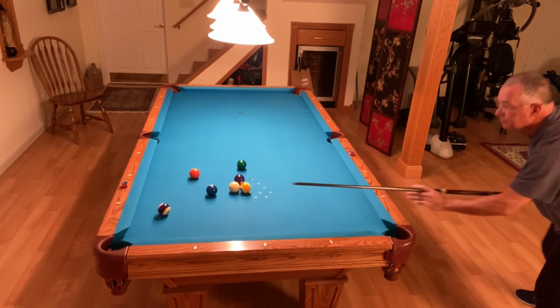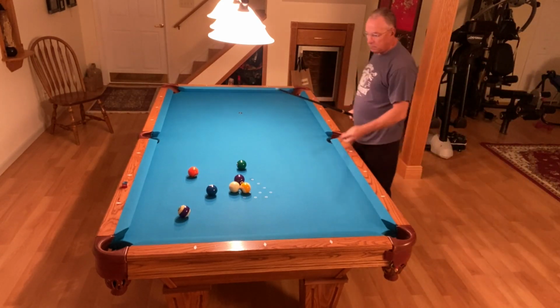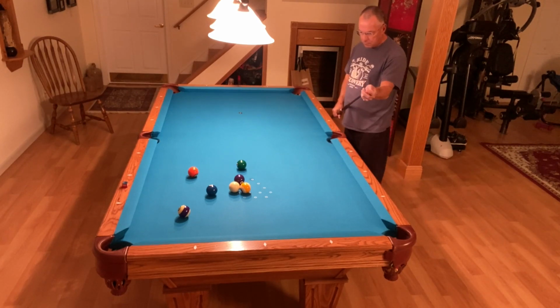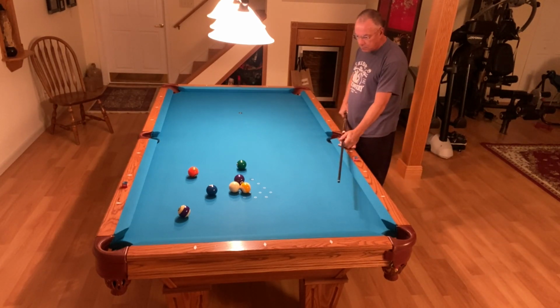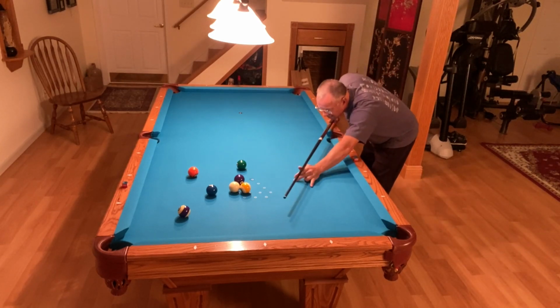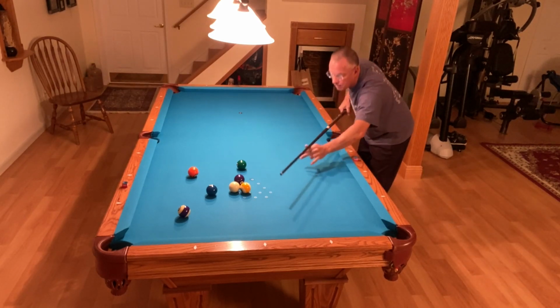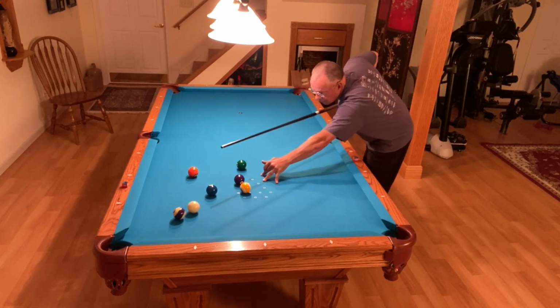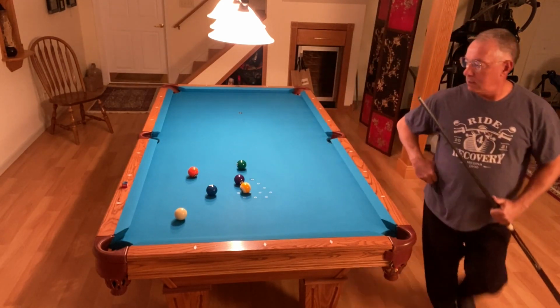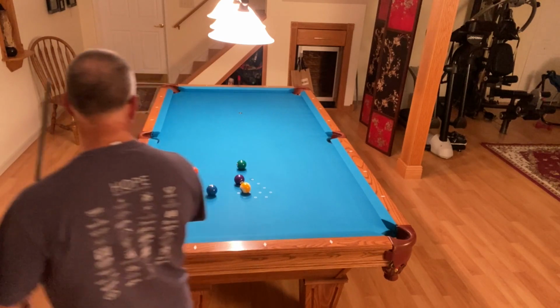And I almost got jammed up here. This 12 barely goes. I probably should have hit that a little firmer to get away from the 9-4. That's the type of stuff that catches you after the fact and you wonder what the heck happened or how it happened. I'm able to use a little inside English and curve slightly around the 2.